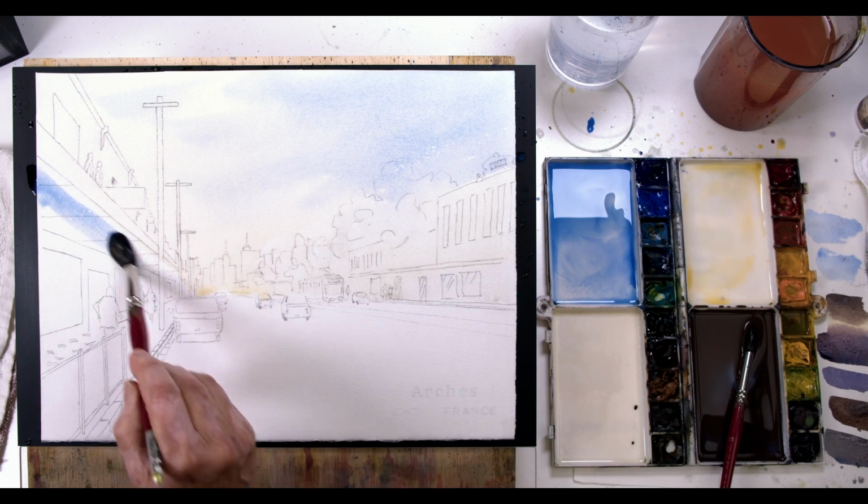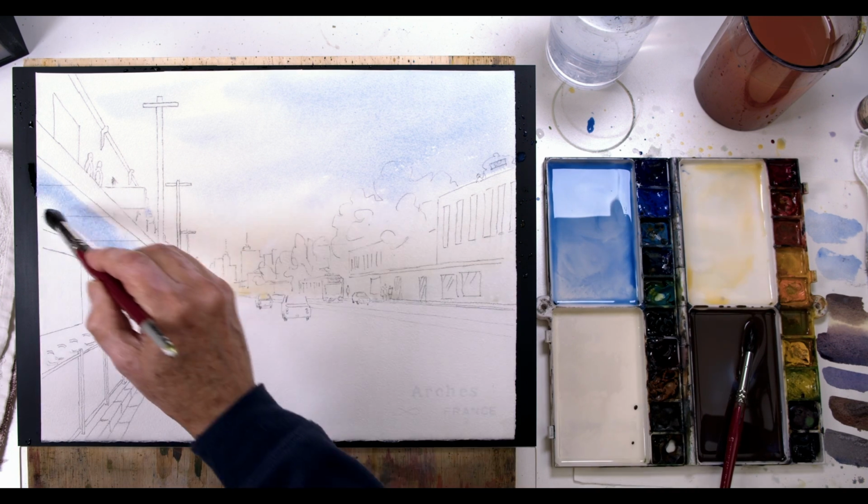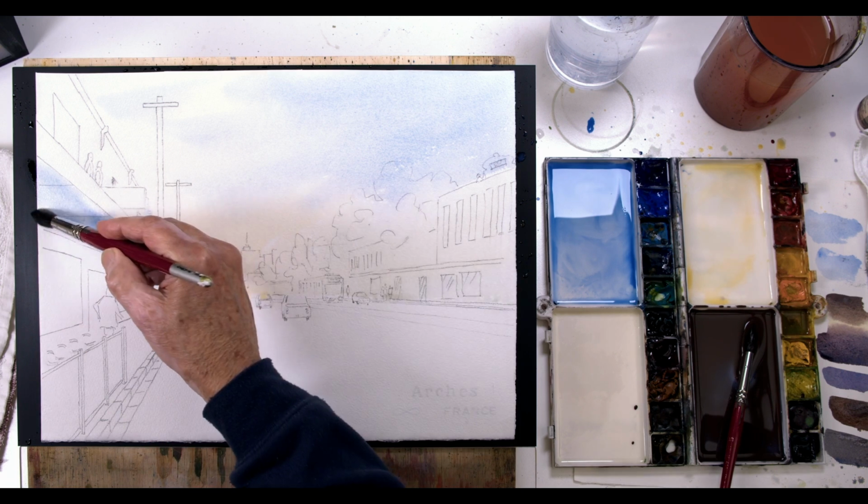And then over here we'll go in with the Cobalt Blue. We'll just use it to cool down some of these darker areas.